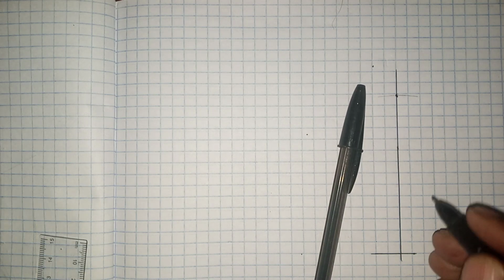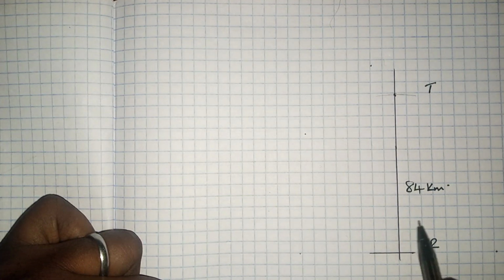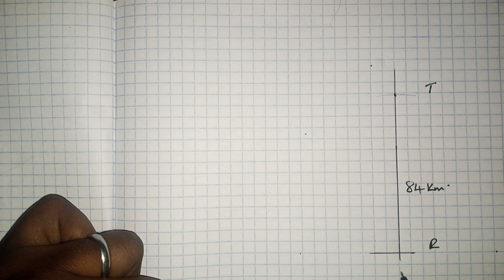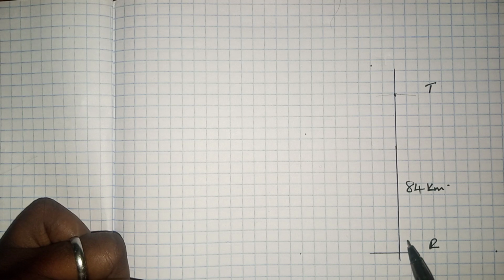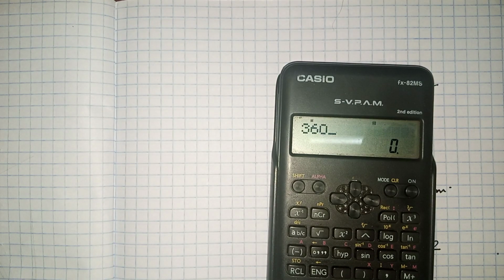This is already 84 kilometers. So let's talk about K is on a bearing of 295 degrees from R. By the way, this is town R, this is our T. So 295 degrees from R. What is 295? 295 is 90, 180, 270 plus 25, or even better still, 360, that is a whole circle, minus 295 is 65 degrees.